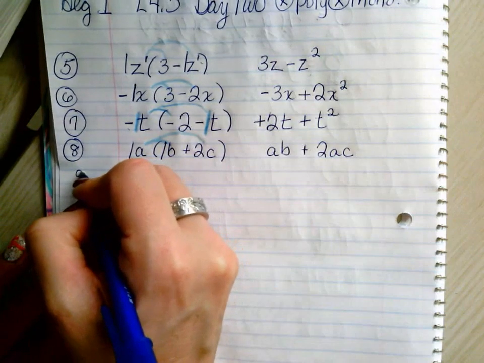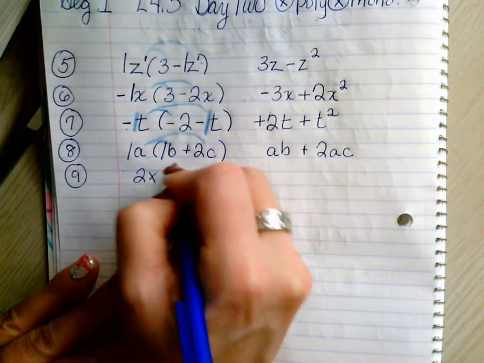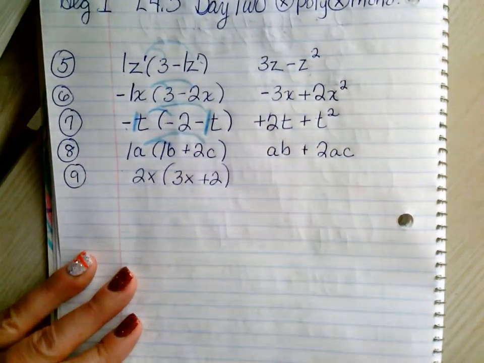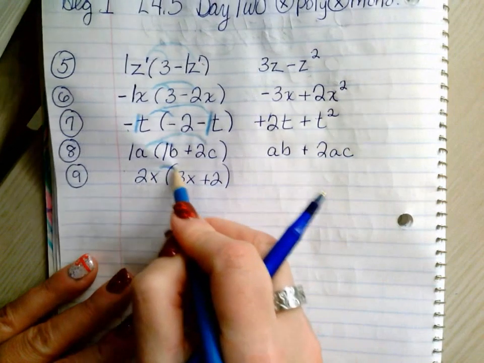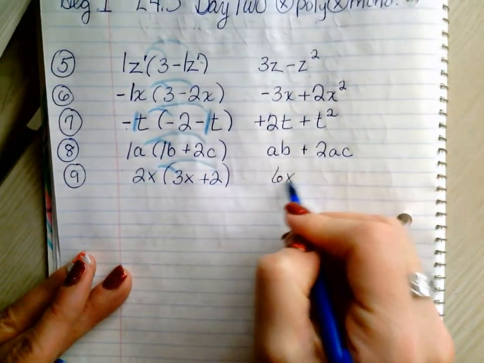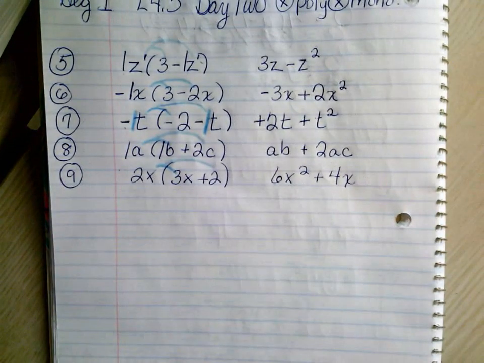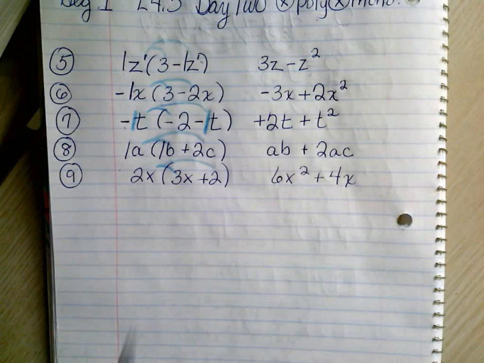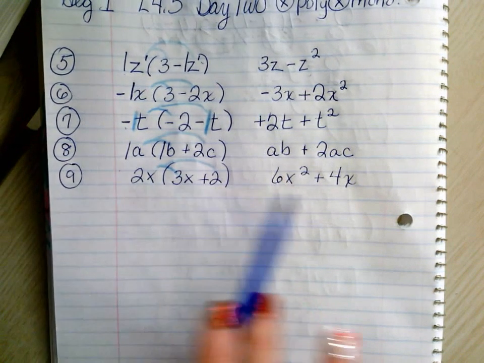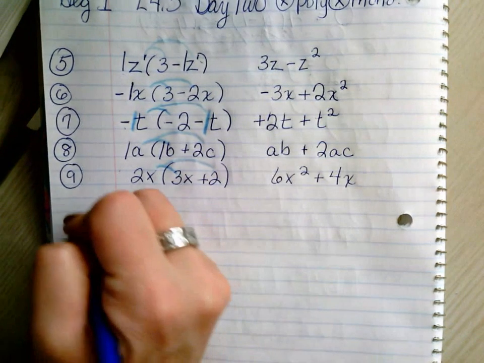9. 2x, 3x plus 2. Distribute. 6x squared plus 4x. You guys agree with me? Okay. 2x times 3x is 6x squared. 2x times 2 is 4x. All right, 3 more I want to do.